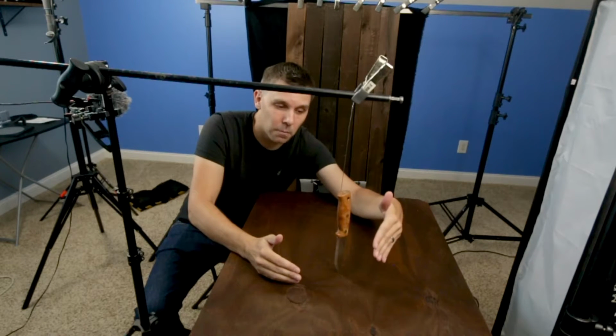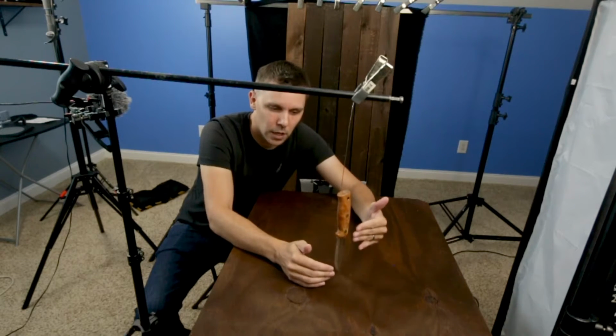The last thing I have to think about when I'm lighting this knife right here is that there's not one but two flat shiny surfaces. There's the main body of the knife, but there's also the blade or sharp edge of the knife that I'd have to light as well.